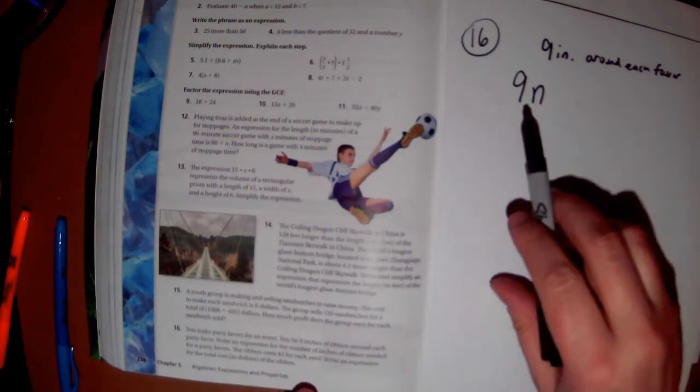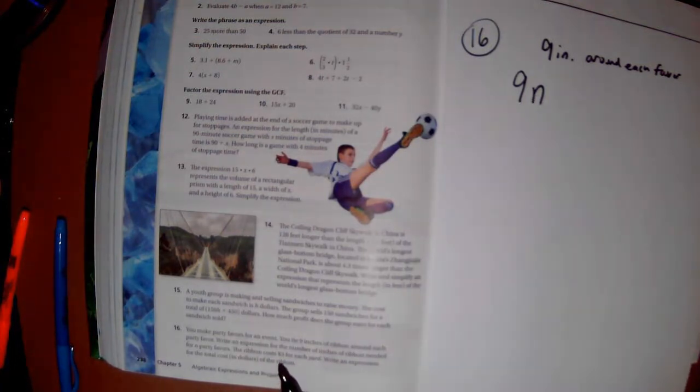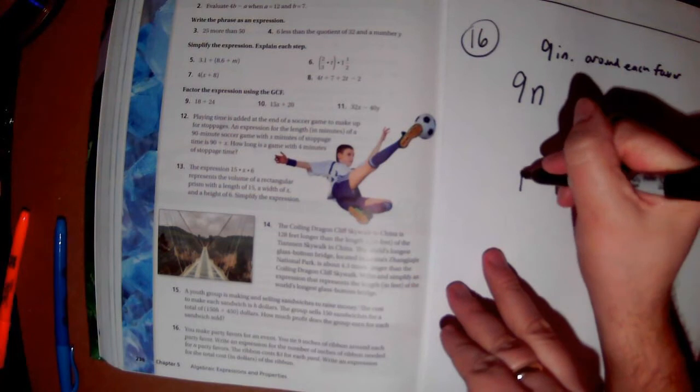All right, so if it's 9 inches, I want to convert the 9 inches to yards, right? The ribbon costs $3 for each yard. If I have 9 inches, I need to think about how many yards that would be. Maybe I'll do a visual here.